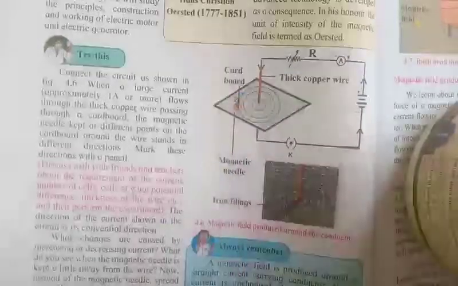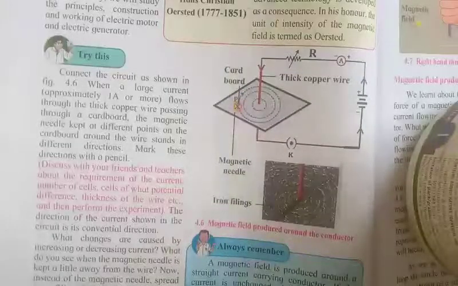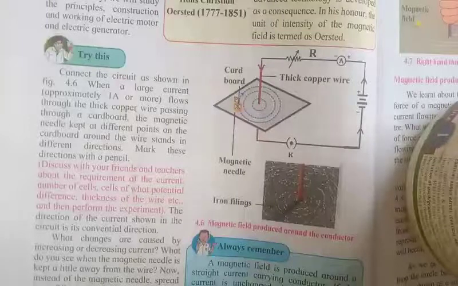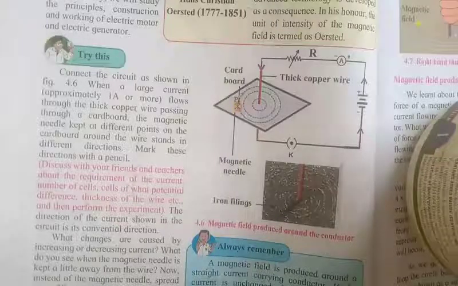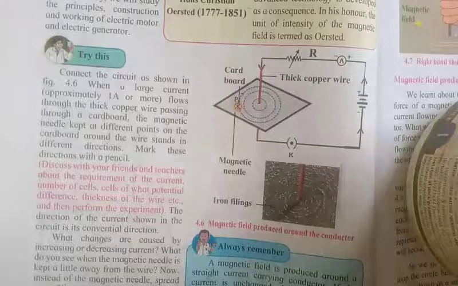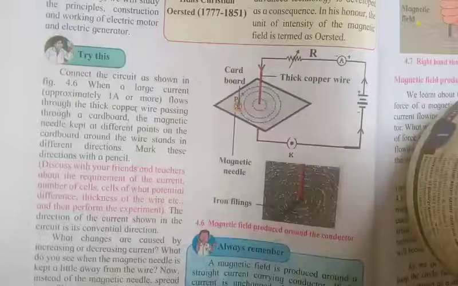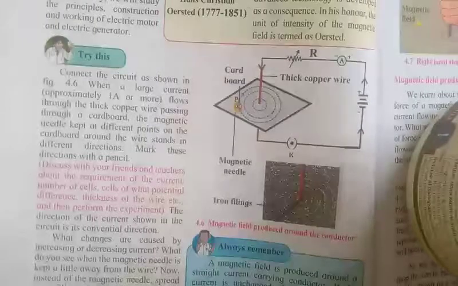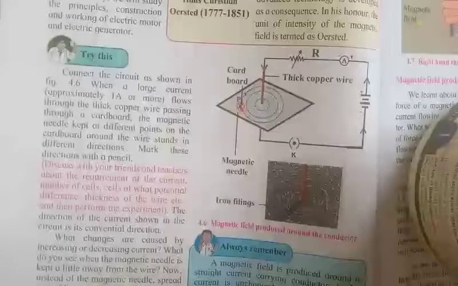So the shape of the magnetic field produced around a straight wire looks like a concentric circle centered around the wire. Here the current carrying wire behaves like a magnet. The current carrying wire behaves like a magnet, hence it is creating a magnetic field here.